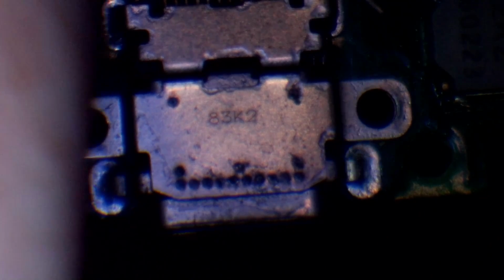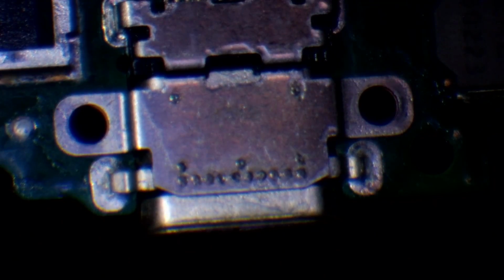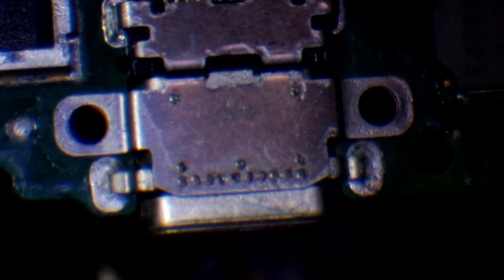So what I'm going to do, I'm going to weigh the board down. It's hanging over the edge of the table right now, but I'm basically weighing the board down. And then I'm going to come in with some heat from the bottom of the board, so from underneath the board. I'm not going to heat up from the top.